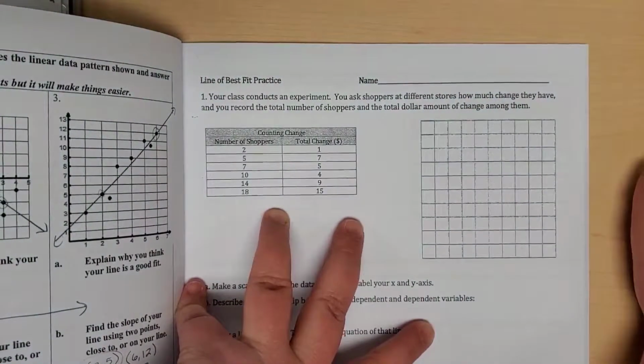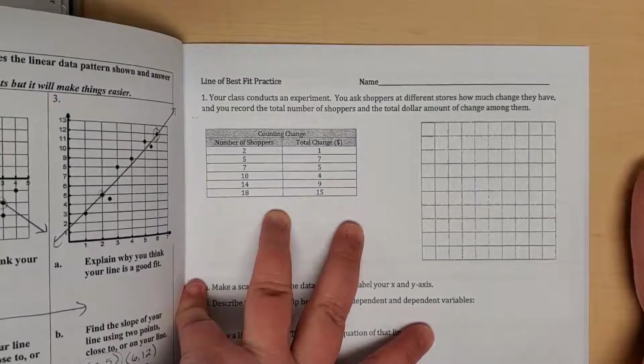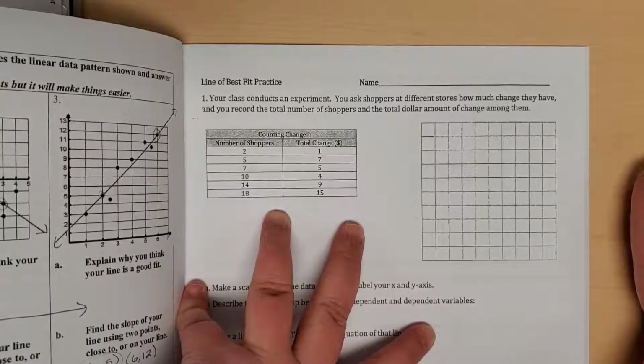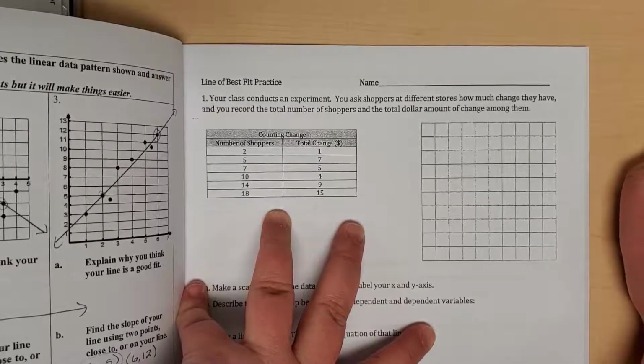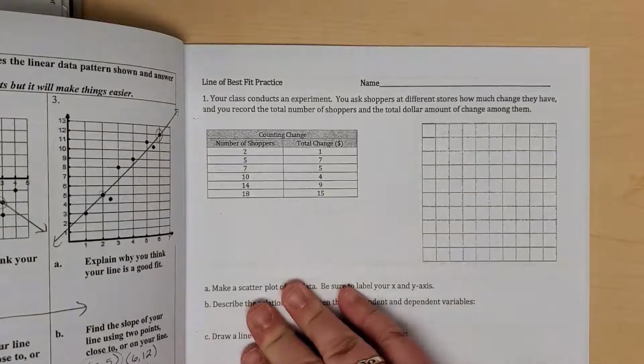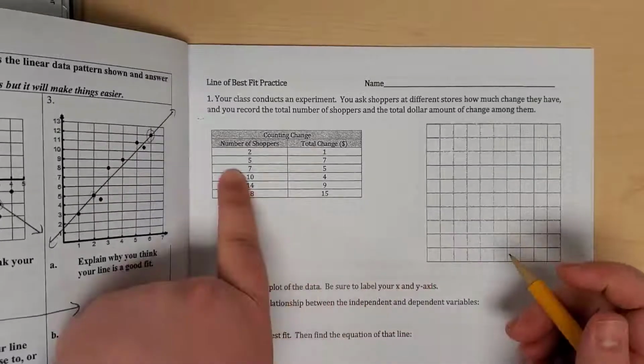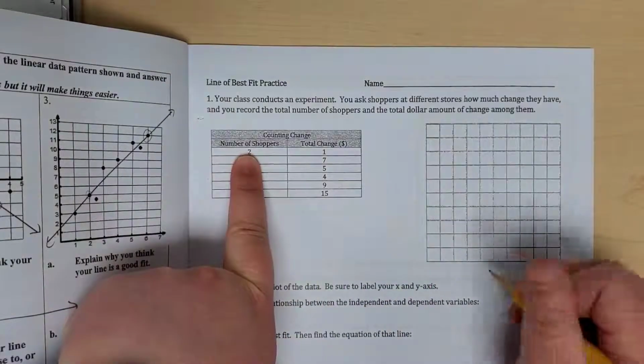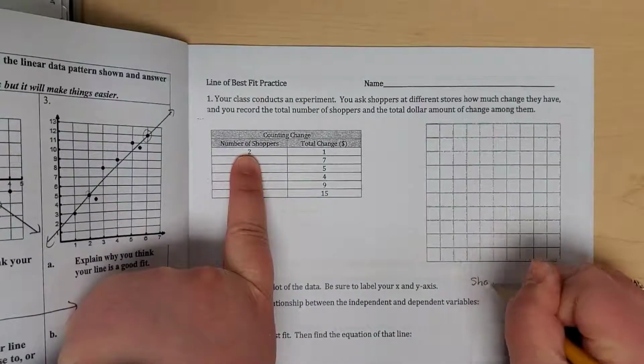So this one says, your class conducts an experiment. You ask shoppers at different stores how much change they have, and you record the total number of shoppers and the total dollar amount of change among them, all right? So remember, X is always on the left, so my X value is going to be shoppers.